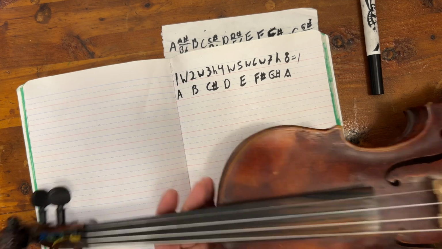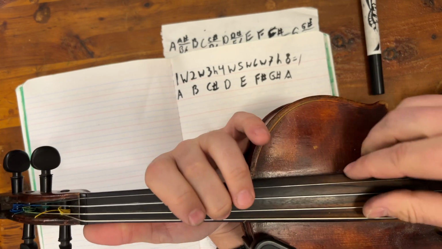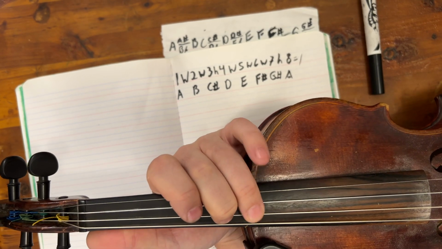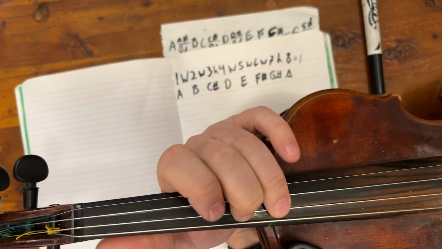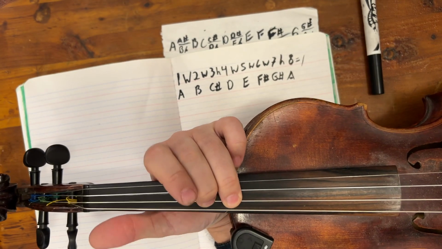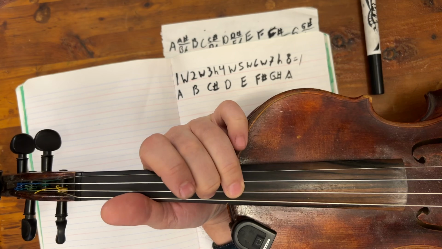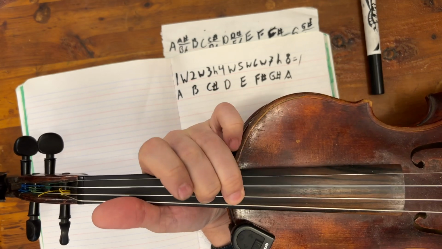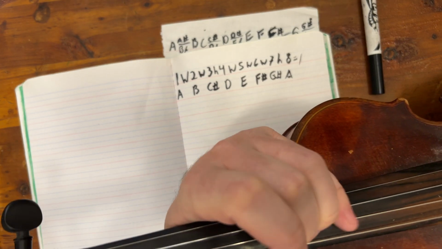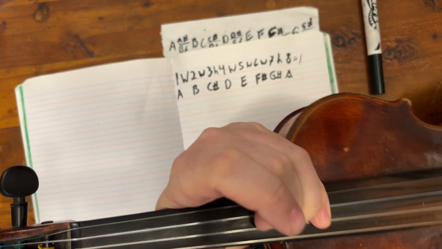Because you just have to remember, let's say I want to play the A here with this finger, and I wanted to leave my hand there and play the second and third note in the scale. How would I know what to play? Well, I know that it's a whole step in between the A and the second note, being a B. And I also know it's a whole step in between the second note and third.